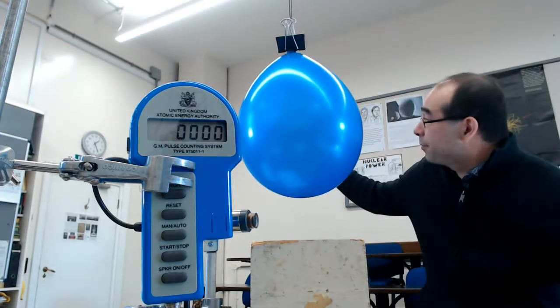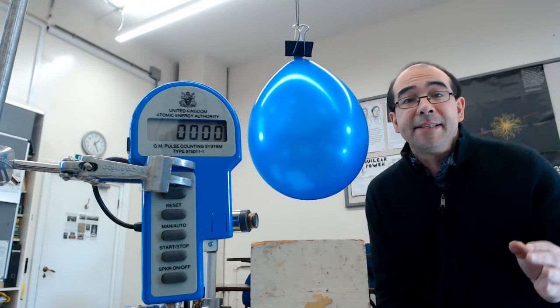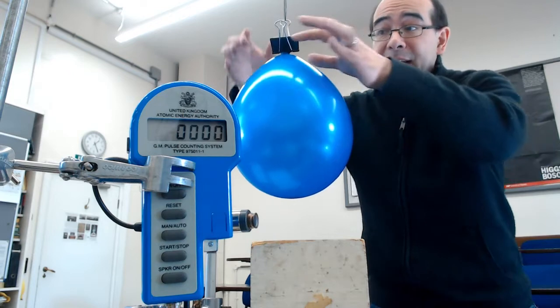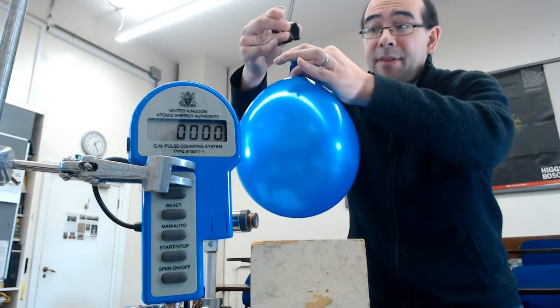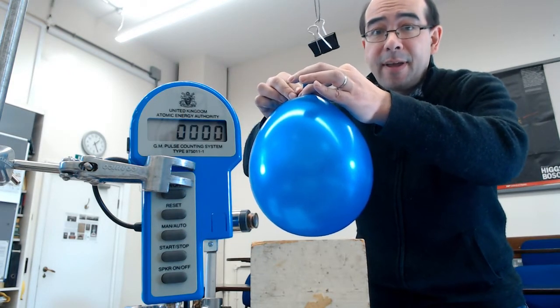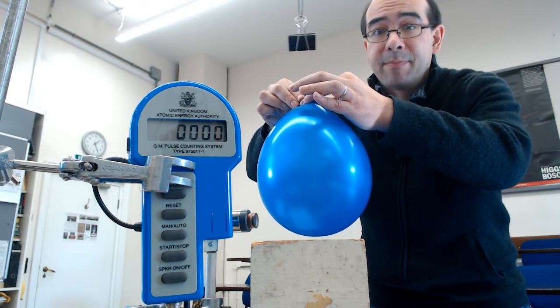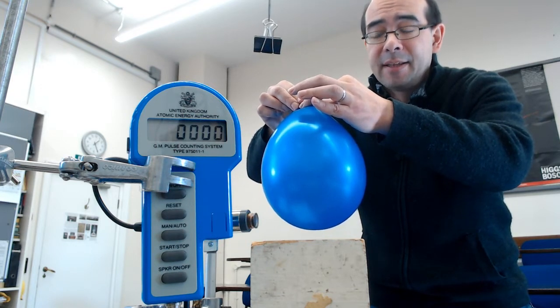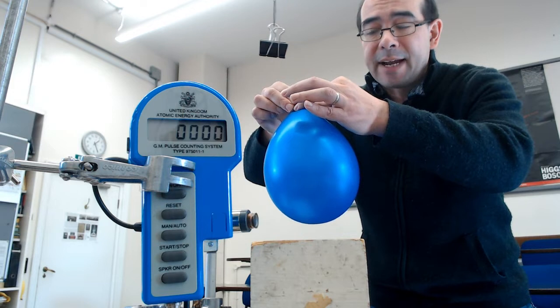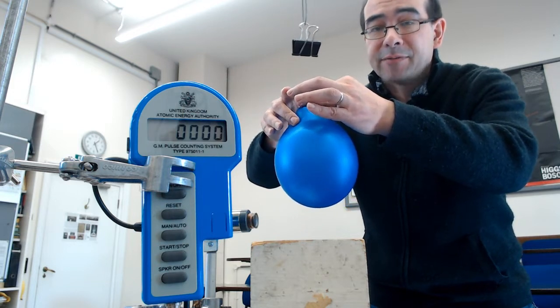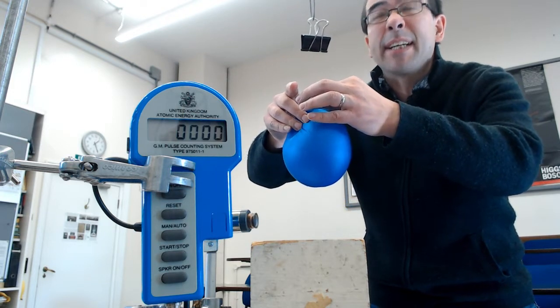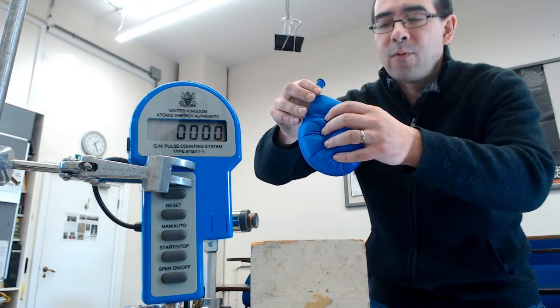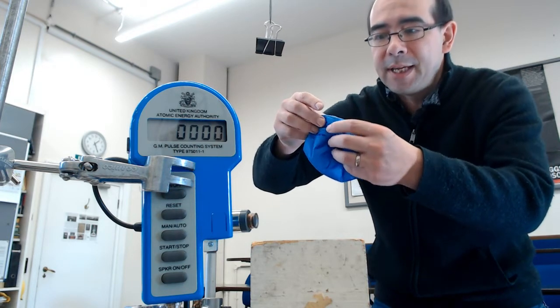Right, as you can see from the clock, it's about 20 minutes later. I'm going to let the balloon down gently, so that I don't knock off any of the dust. Remember, this balloon has been attracting dust from the surroundings which is going to contain radon decay products, primarily lead-214 and bismuth-214.